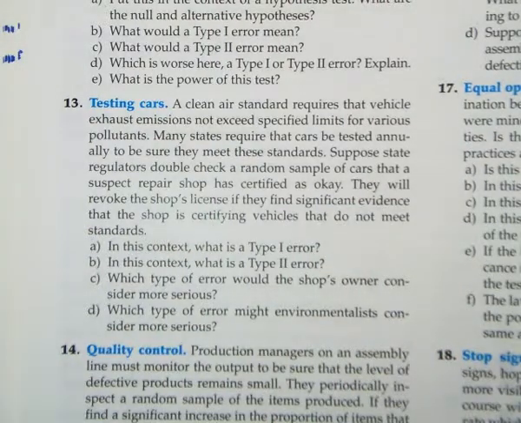All right, problem 13. A clean air standard requires that vehicles' exhaust emissions not exceed specific limits for various pollutants. Many states require that cars be tested annually to be sure they meet these standards. Suppose state regulators double-check a random sample of cars that a suspect repair shop has certified as okay. They'll revoke the shop's license if they find significant evidence that the shop is certifying vehicles that do not meet certain standards. So in this context, what's a type 1 error?